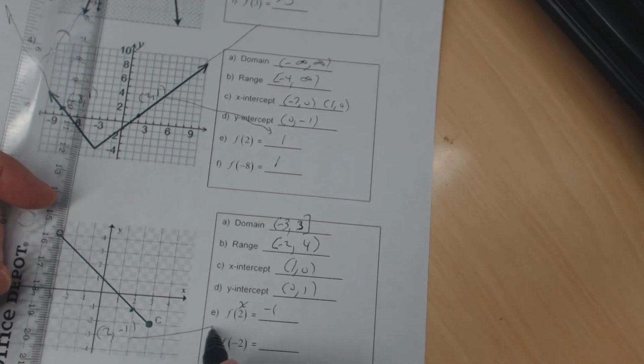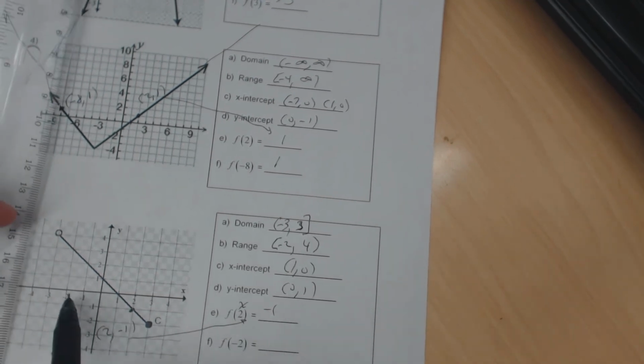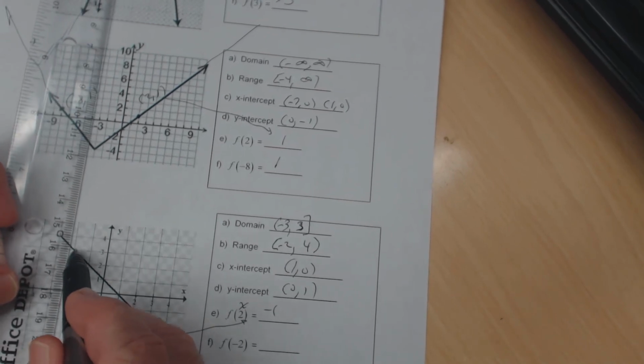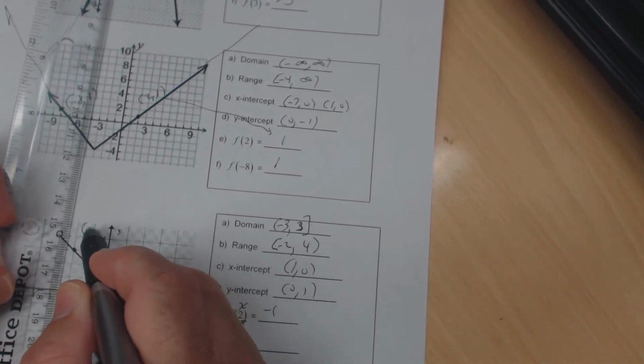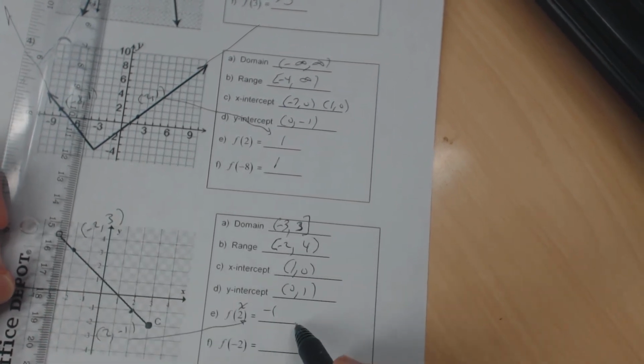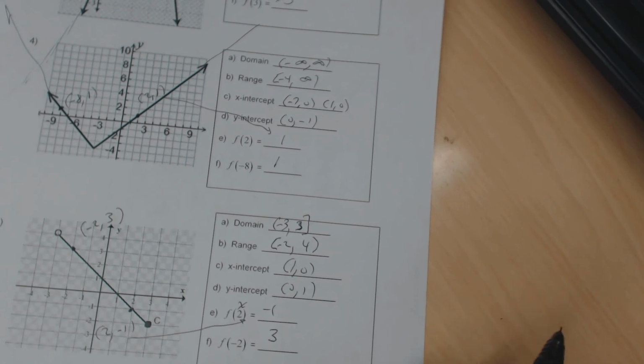So that goes here. F of negative 2, so that's here. So x equal negative 2 is here. Here's the point of the graph. Label it, (-2, 3). And so my y-coordinate is 3. Okay? All right, so that takes care of the key to section 2.1, part 3.